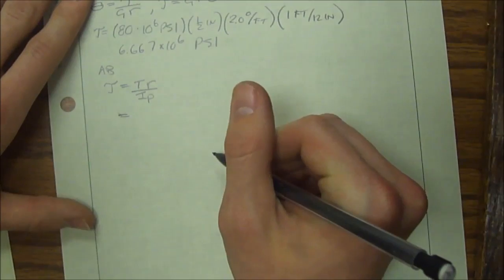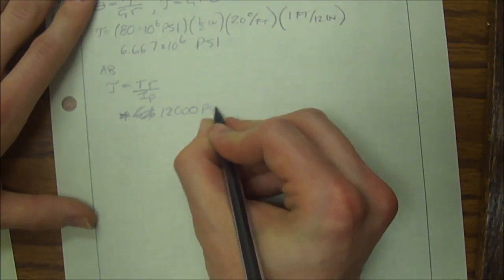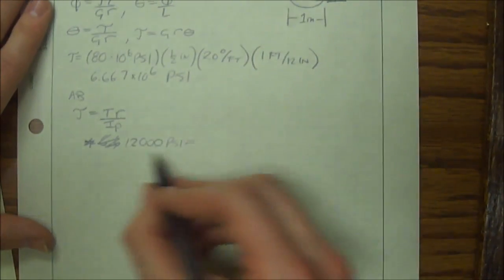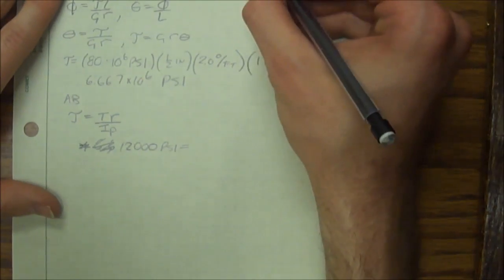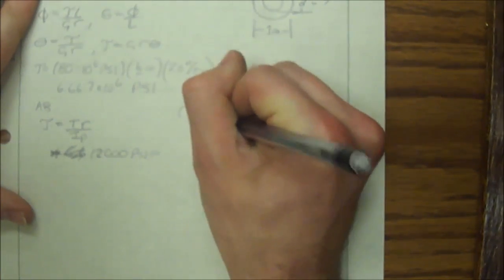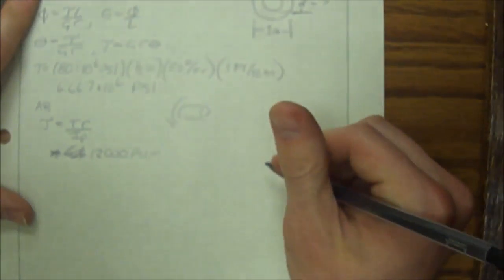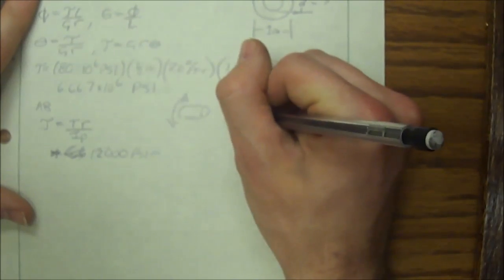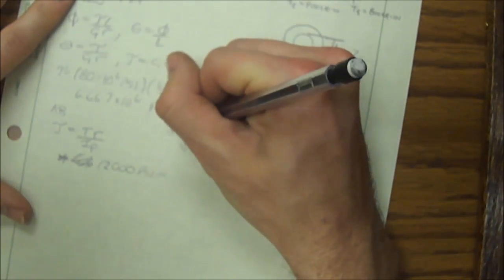Let me plug in some of these numbers. 12,000 psi equals our first torsion. Let me draw a little side picture here. This first one's pretty easy. I could find the internal torque by just doing a free body diagram of A to somewhere in the middle. Now this was 1,000 pound-inches.